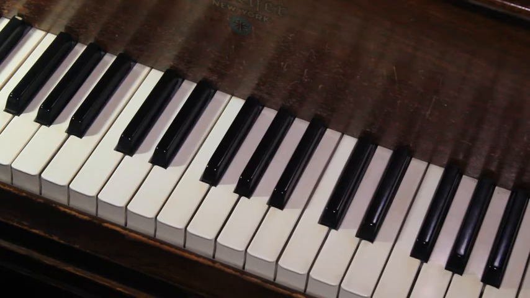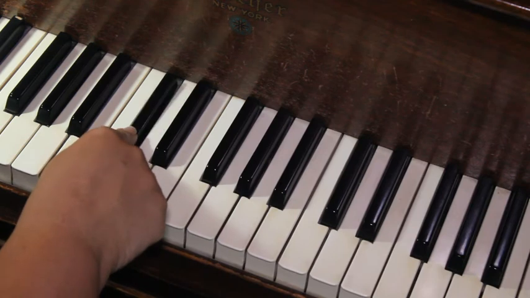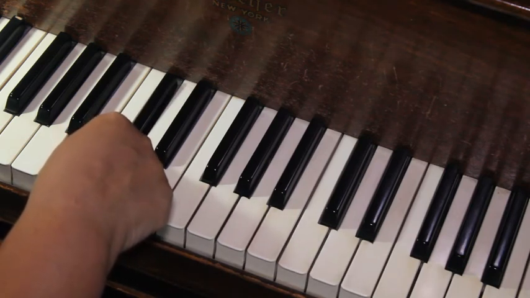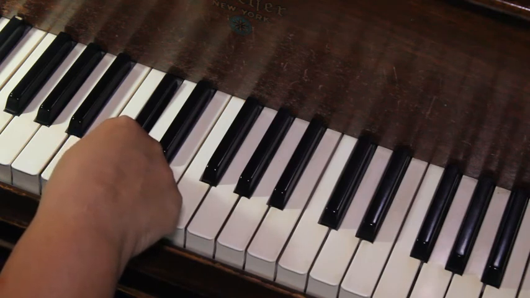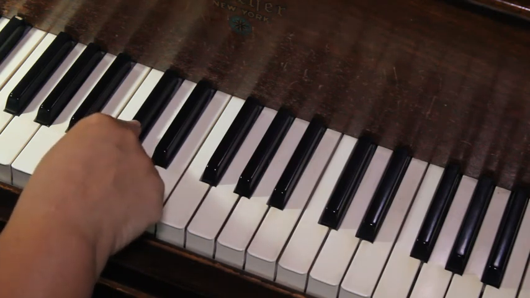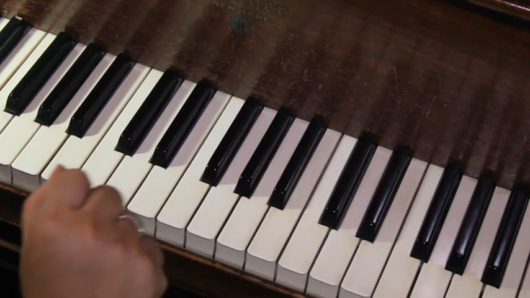Number 1, what sharp note is this? And what would you call it if it was a flat? If you said it's C sharp or D flat, you're correct. Let's try a few more. What sharp note is this?